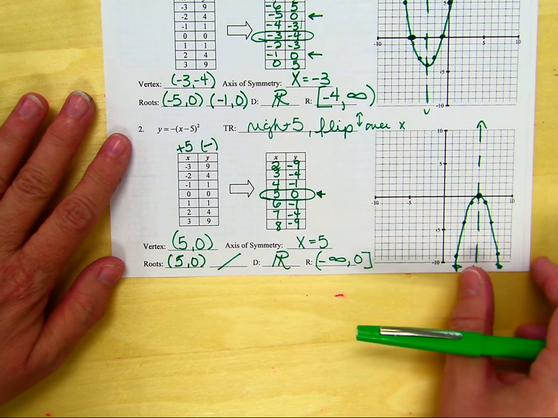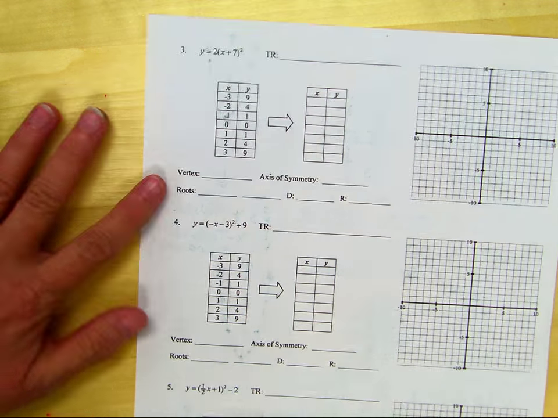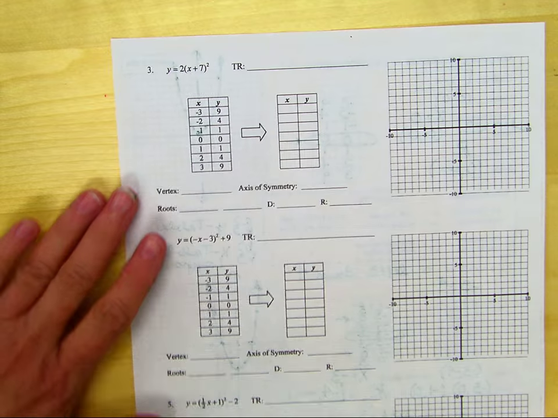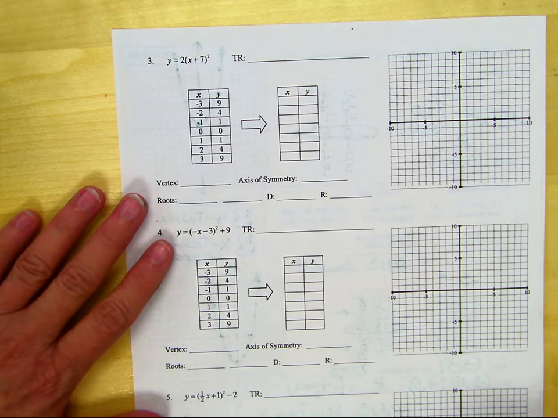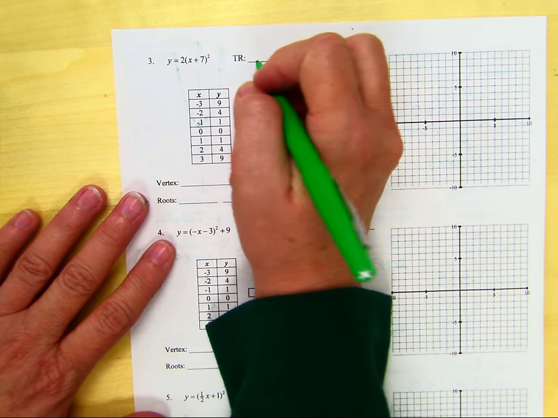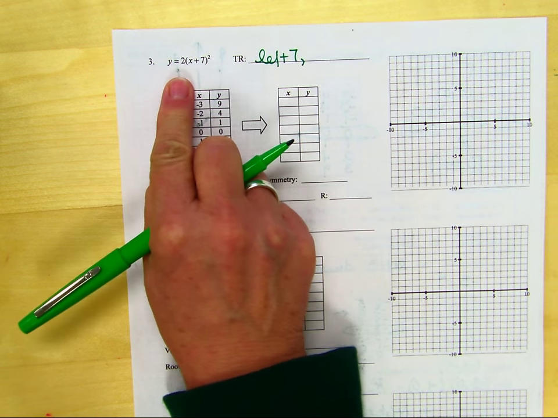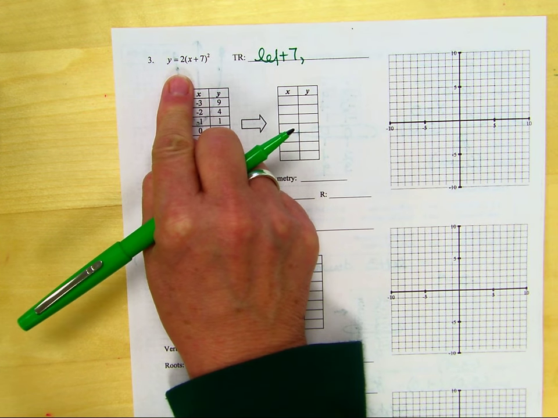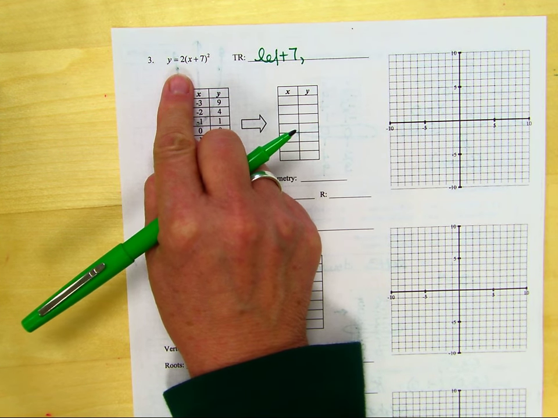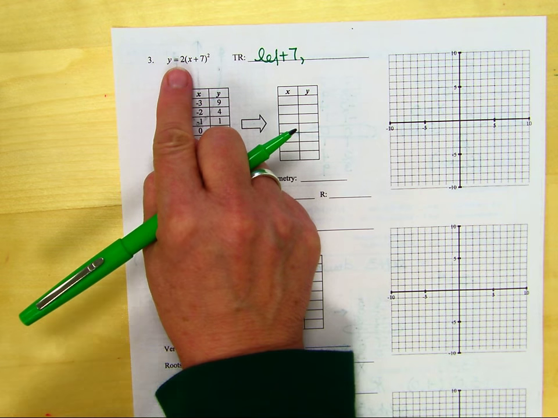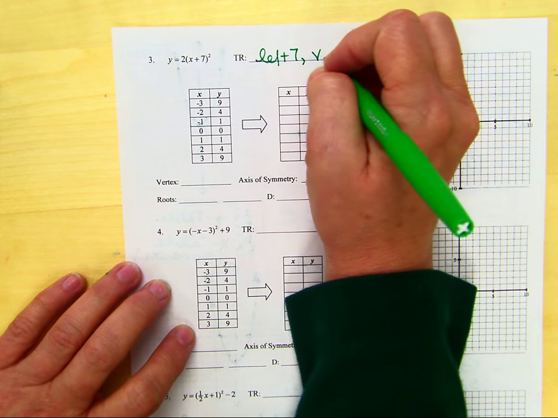All right, let's look at the next one. Again, inside does the opposite, so that's going to go left 7. Outside does the same, and it does everything vertically. So outside is a vertical stretch. This will be a vertical stretch.